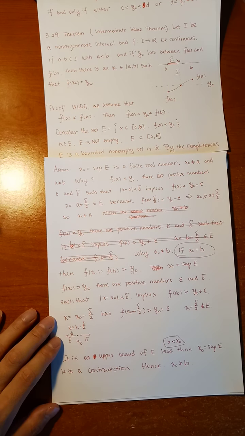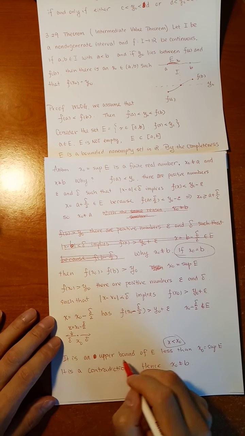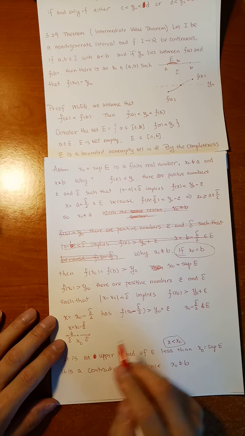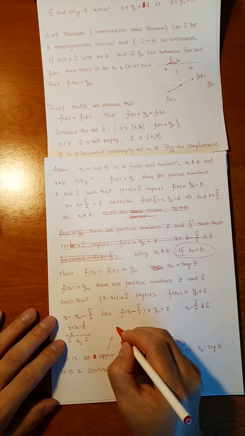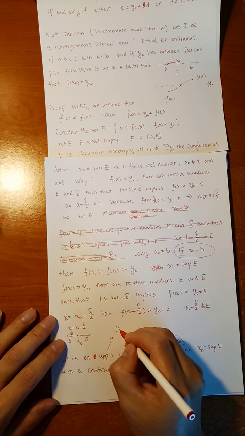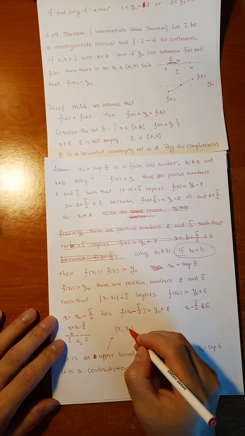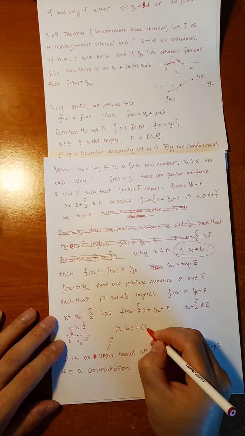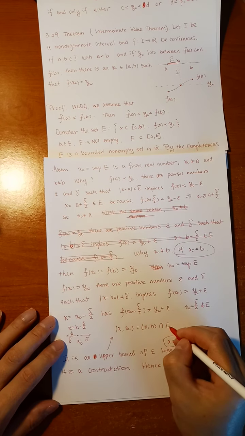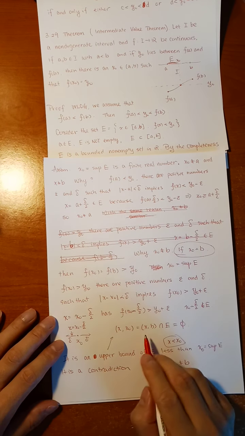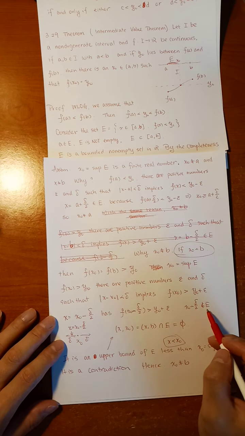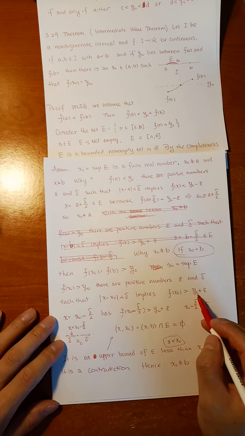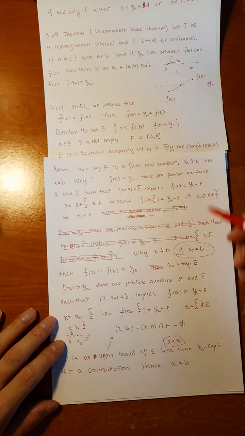So here we want to say it's an upper bound. Let me make this clear. We want to say this x0 is also an upper bound. It's because this x0 now is b. This intersect with E is empty. So from every point in this interval, it has a value greater than y0 plus epsilon. So it does not satisfy the condition of E.